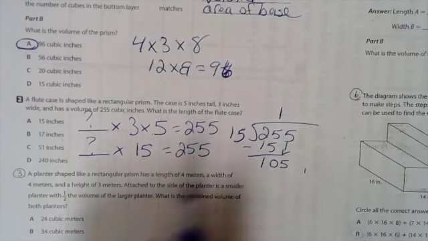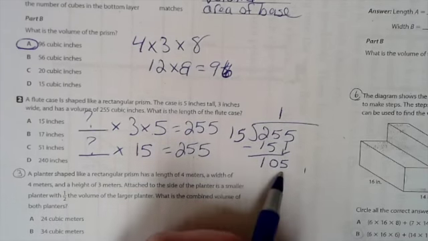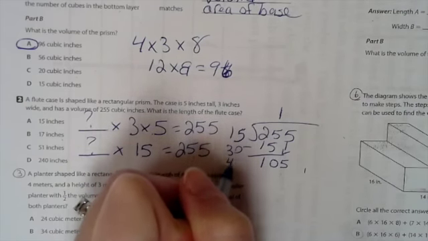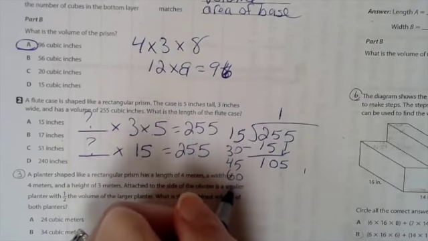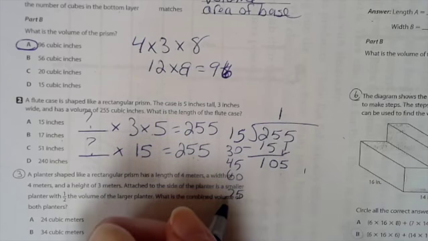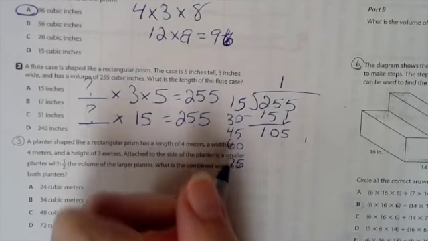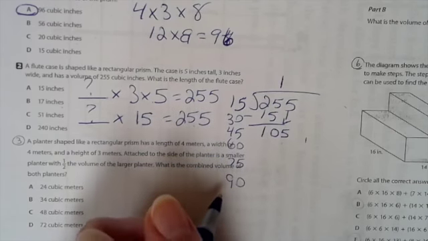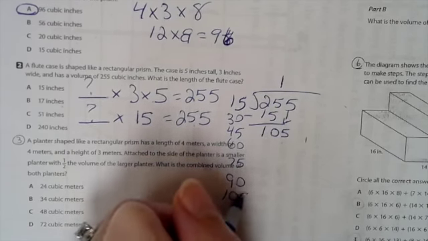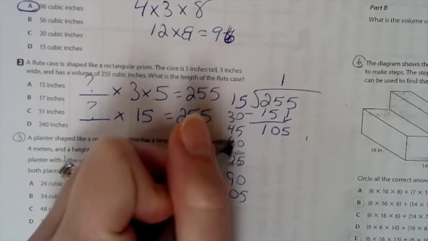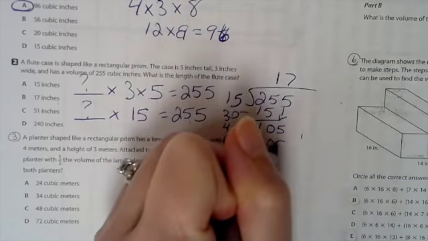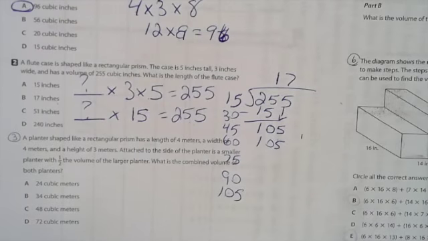15 goes into 105. Let's see. 15, 30, 45, 60, 75, 90, and then 105. So that's 1, 2, 3, 4, 5, 6, 7. So our missing length is 17 inches.